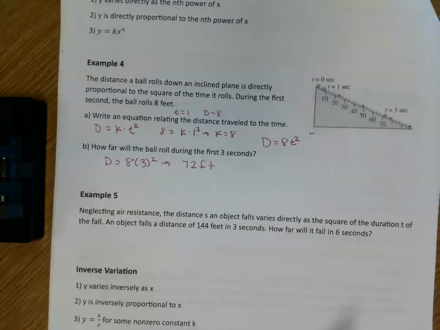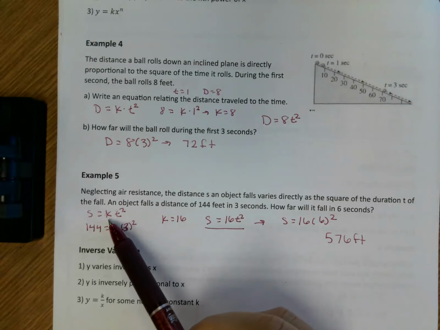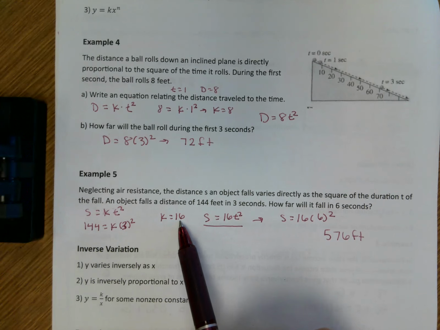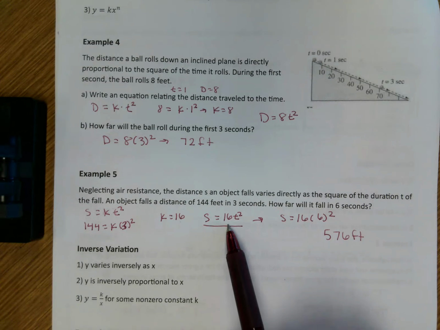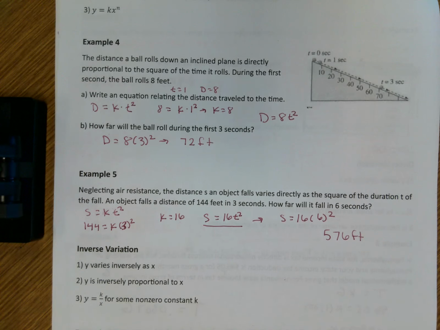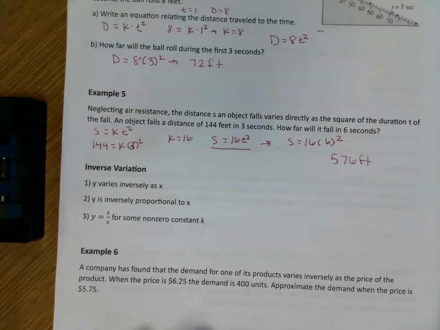Try to do question 5 by yourself. So this is what we have, our t squared times k. If we found our constant, we should have gotten 16. Now it's asking for 6 seconds. If we plug in 6 seconds into that, we would get 576 feet. So that's direct variation. Then we have inverse variation.